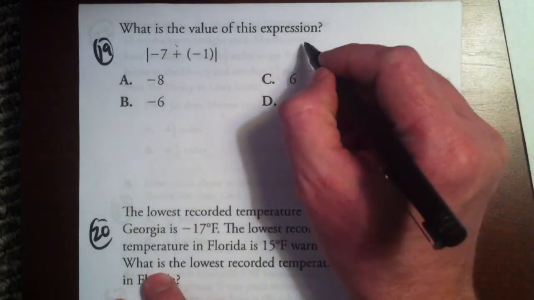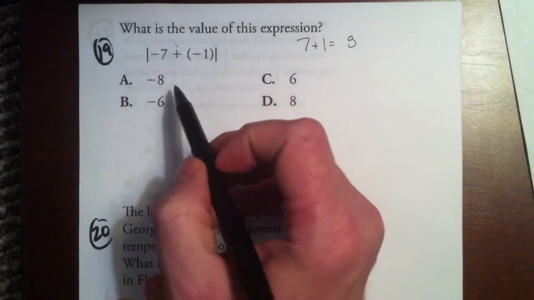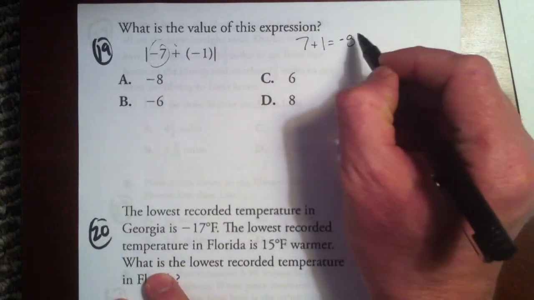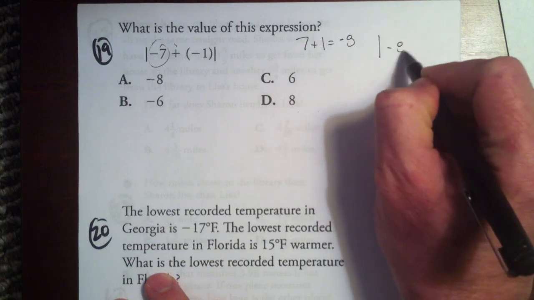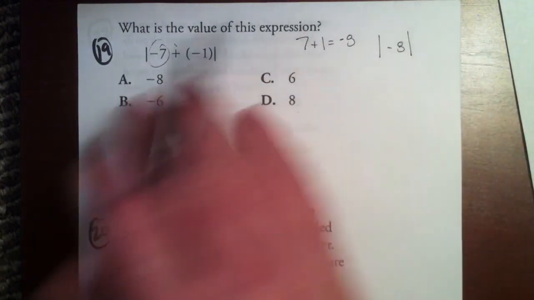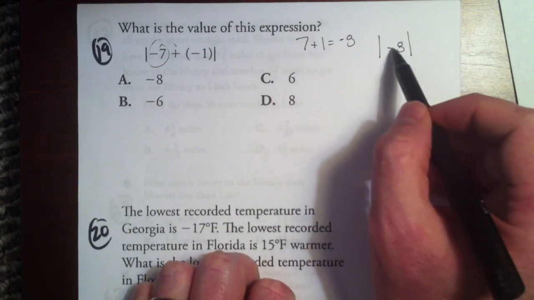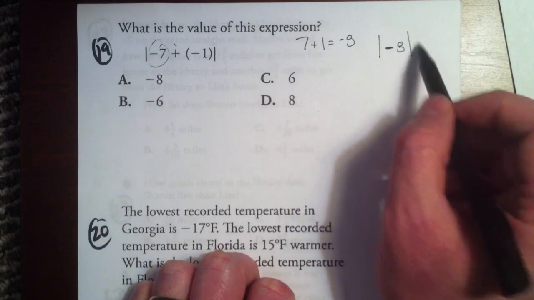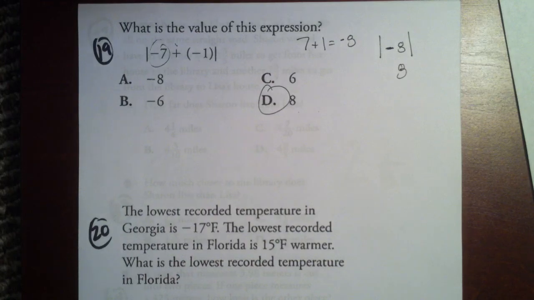So all we're going to do is just add 7 plus 1, which is 8. Take the sign of the furthest number, which in this case is 7. That'll be -8. So we're left with the absolute value of -8. Well, the absolute value of anything, unless there's a minus sign out here or an opposite sign, is going to be the distance from 0. In this case, the answer is 8. Choice D.